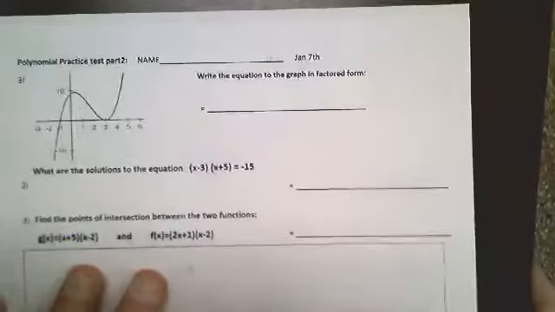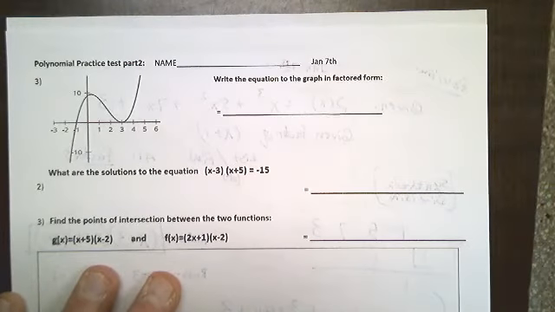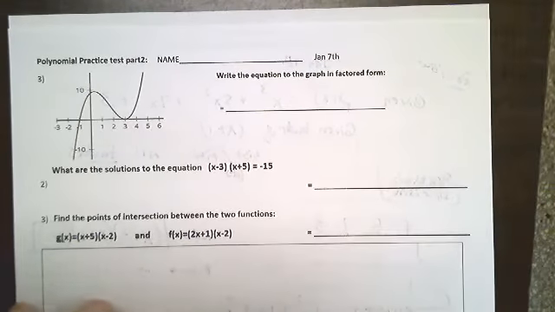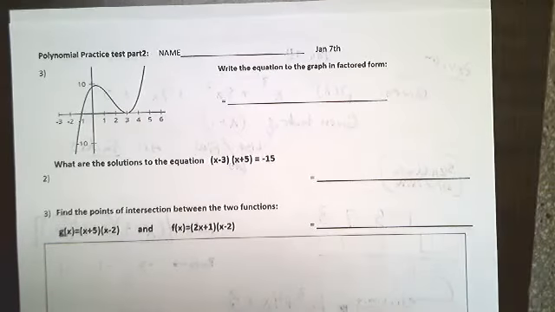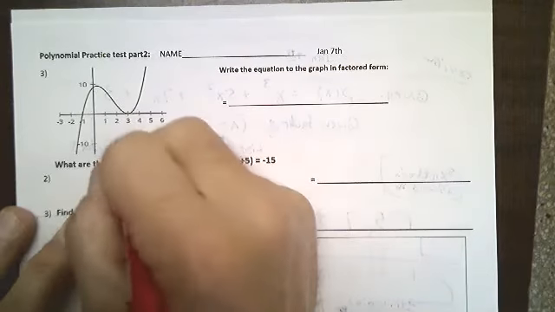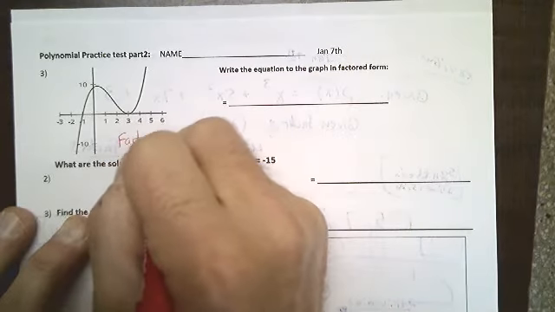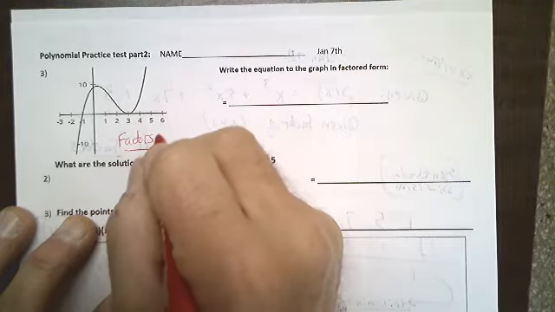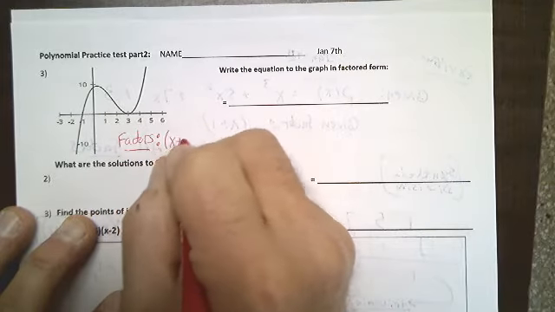Might as well just start right up there at problem number 3. I want to write the equation to this graph, okay? So when you write an equation, you need to figure out what the factors are. Miss Patton, can you tell us one of the factors? You are correct.